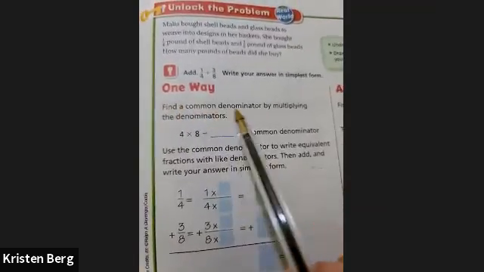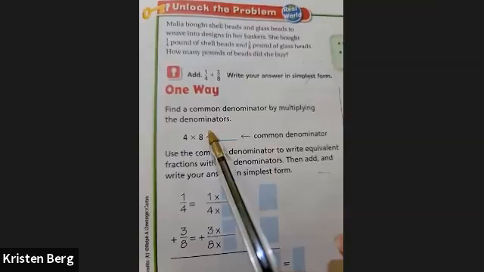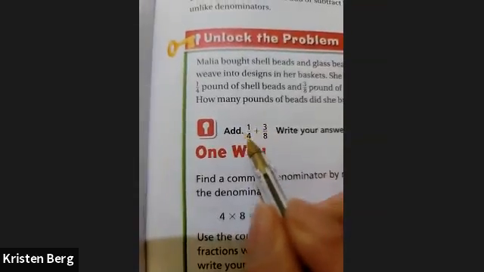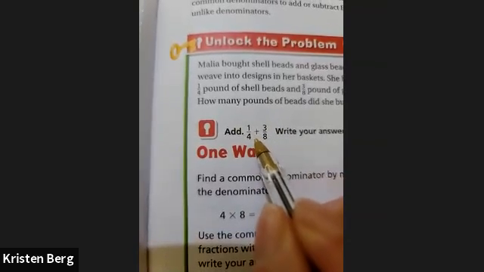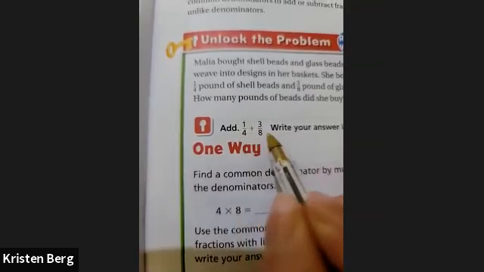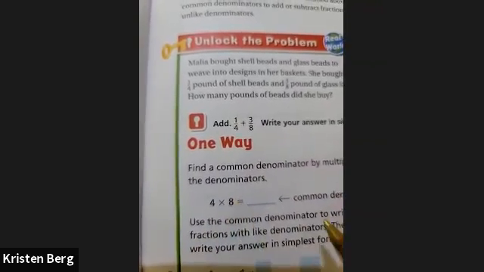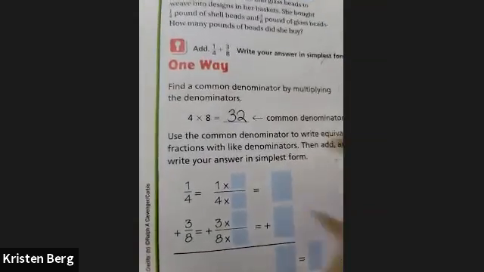So find a common denominator by multiplying the denominators. This is one way. What you could do to find a common denominator, because you cannot add these fractions together because the denominators are not the same, is the quick method: just simply multiply those denominators. So 8 times 4 would be 32. They're saying that is one way to do it.